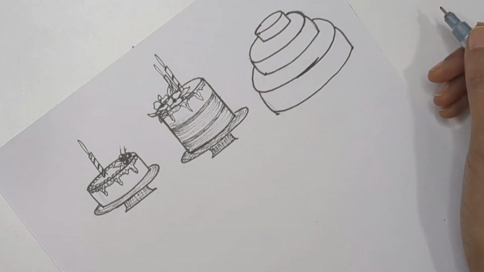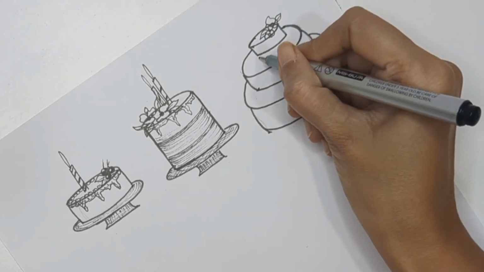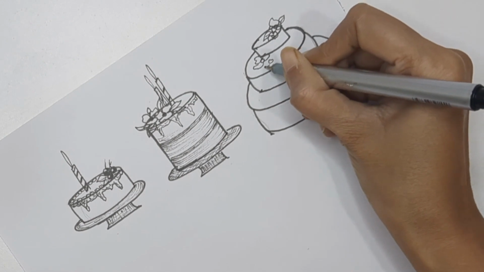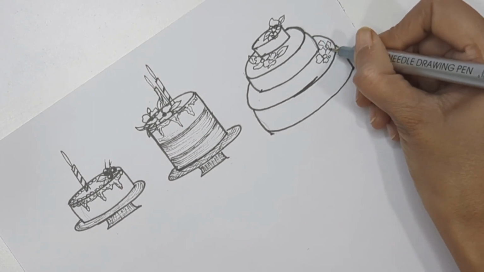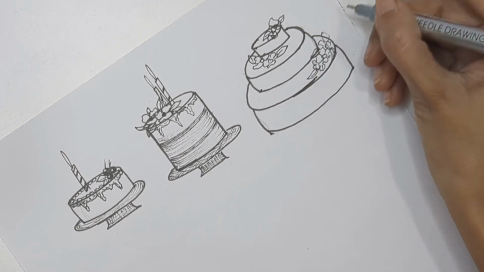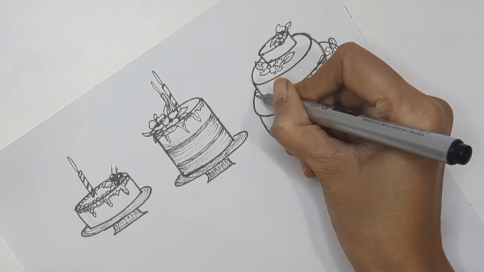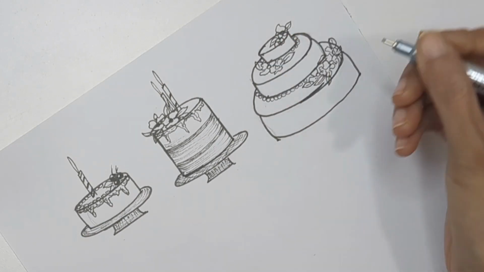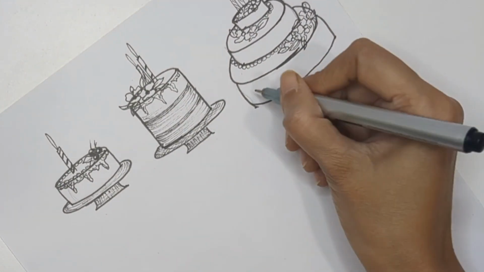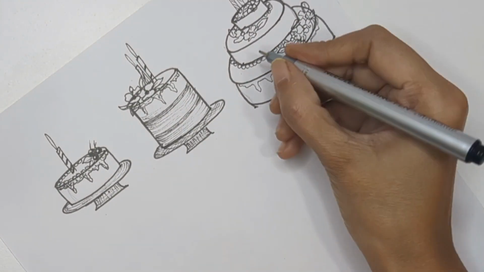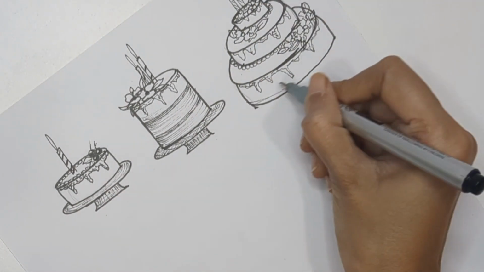And then for the third one, again I'm creating some flowers around each layer. We have 3 layers, so I'm creating flowers accordingly in alternate directions, left and right. Then you can do some more decoration on the cake. You can add some candles, and do some extra shading and detailing. You can also create some cream form like this. You can decorate all these things based on your choice, it's totally fine.